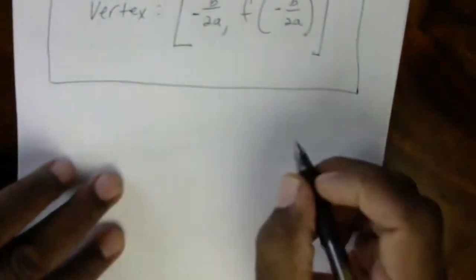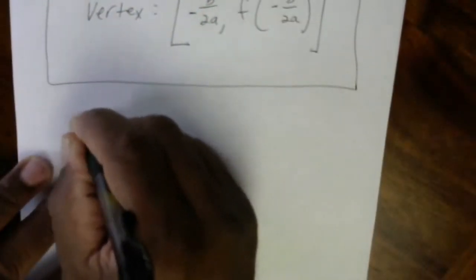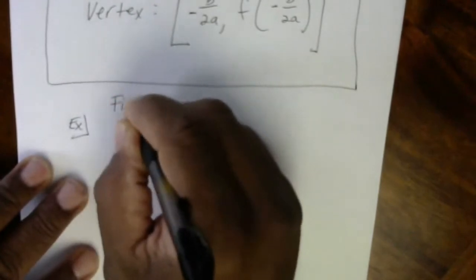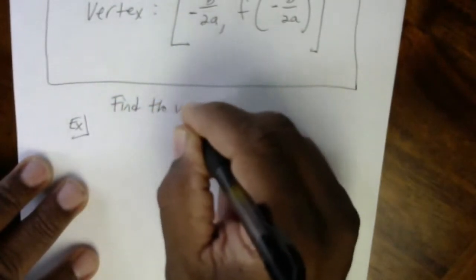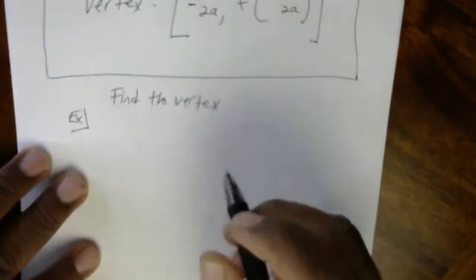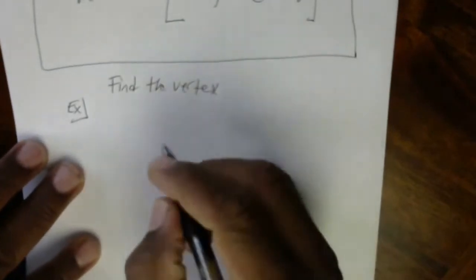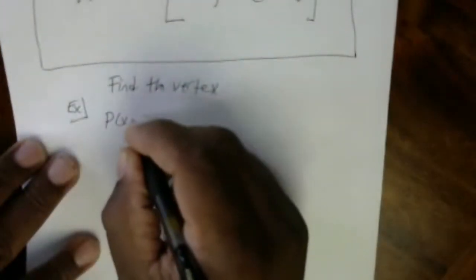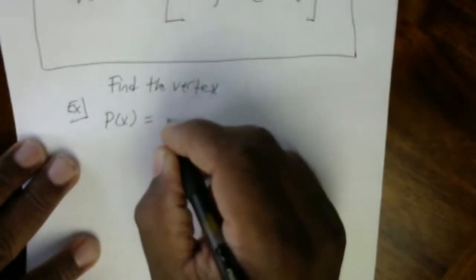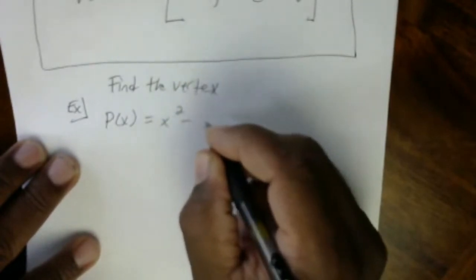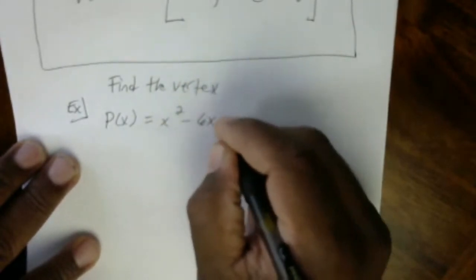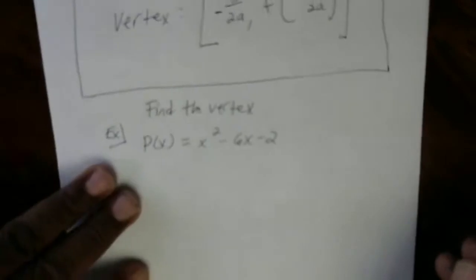So here is our example. The direction asks to find the vertex. And our function is p of x is equal to x squared minus 6x minus 2.